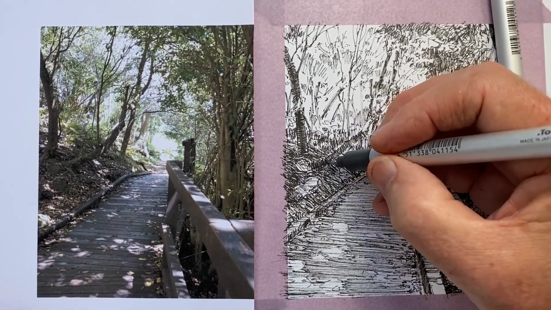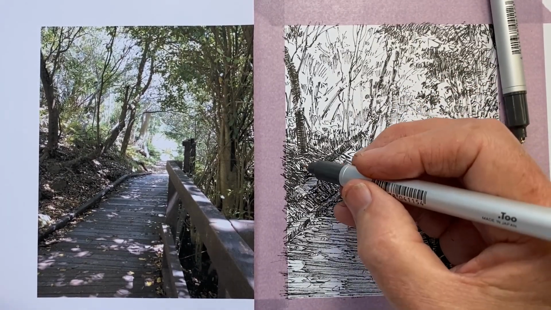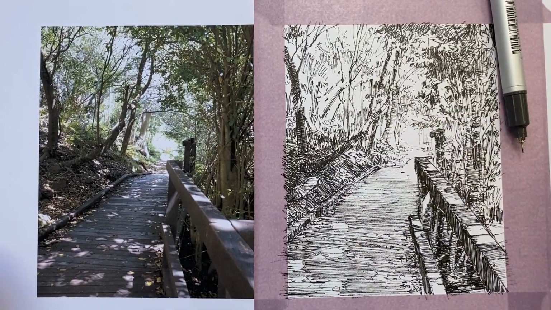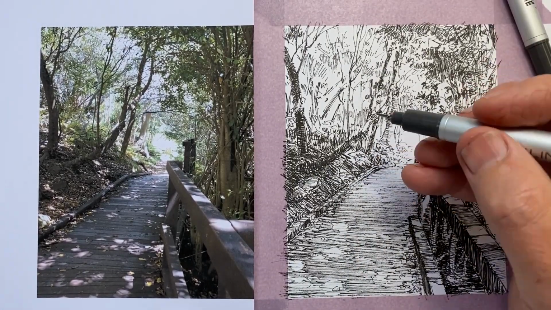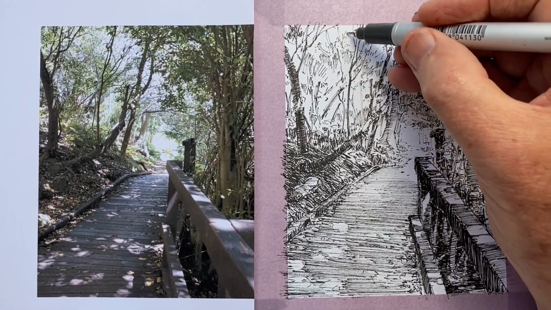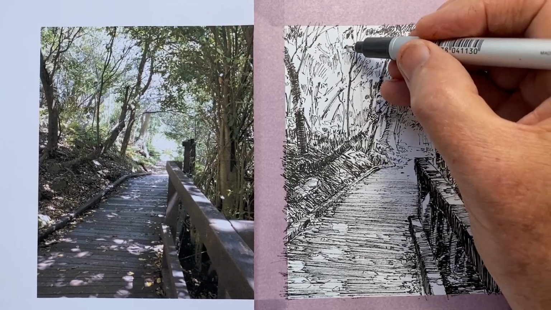You can see, yes, I'm swapping pens all over the place, choosing the one that will put the right amount of ink on to get the value that I want. And so, having increased the value of what was around the base of that tree, I needed to make the base of that tree darker so that it still stood out.